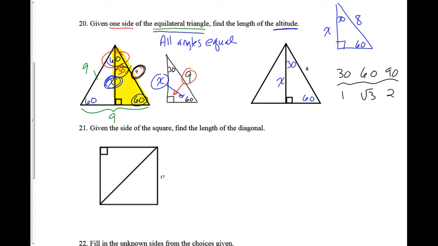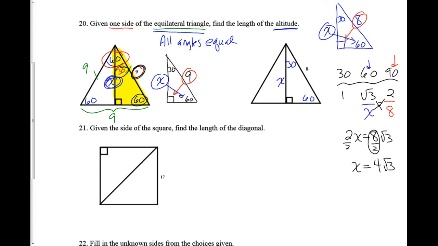We're going to first place the number. The number is across from the 90, so my 8 is going to go here. My x is across from the 60, so my x is going to make a fraction with the square root of 3. I'm going to set these two equal and cross multiply. I get 2x is equal to 8 times the square root of 3. I divide both sides by 2, and I can divide the 8 by 2, and that gives me 4, and the square root of 3 is still there. So my altitude is 4 times the square root of 3.